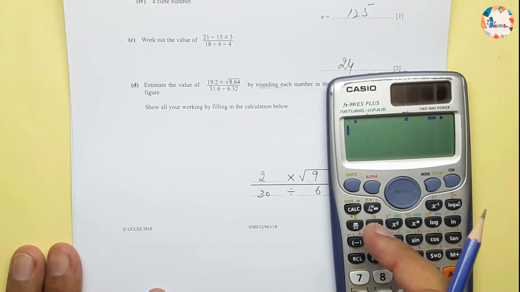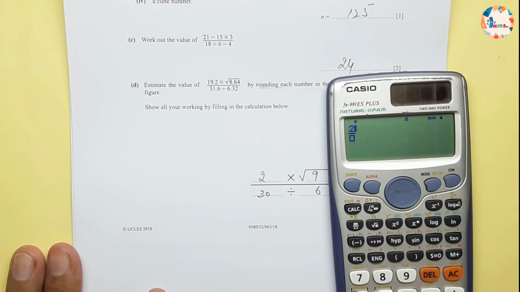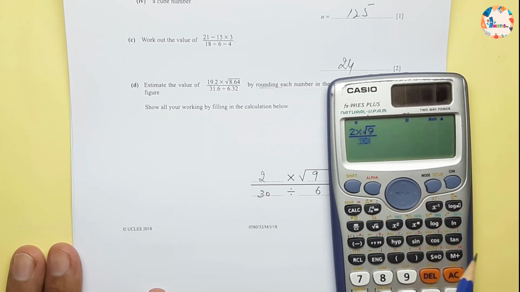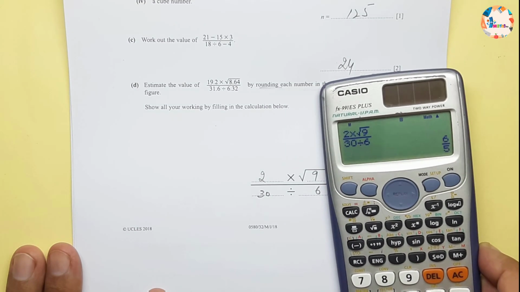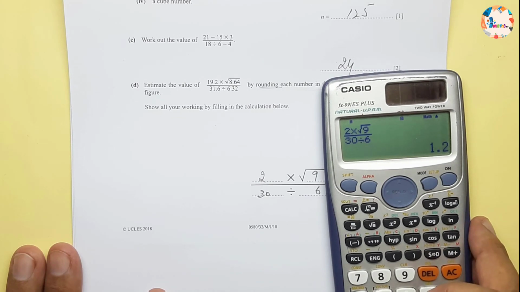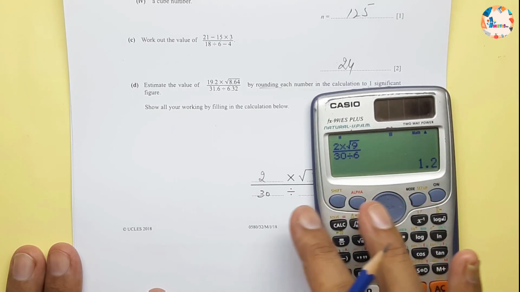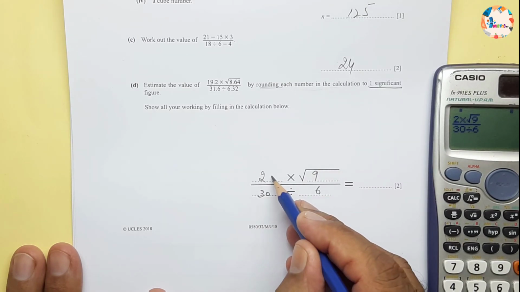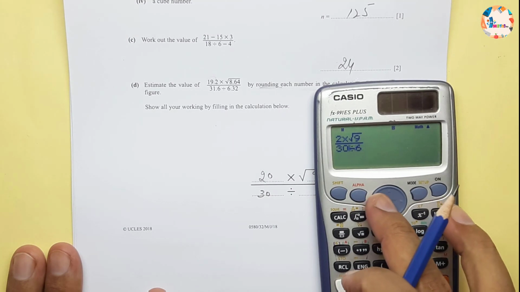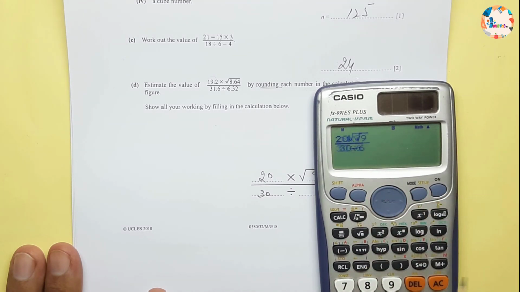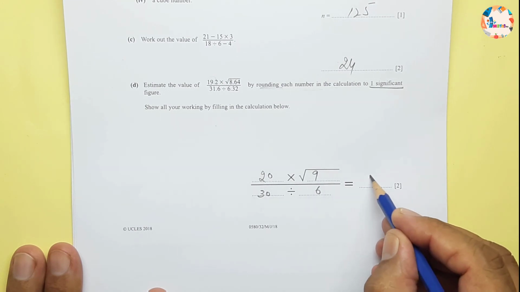So this will be fraction 2 multiplied by root 9 and divided by 30 and division sign 6, so this will be equal to 9 and 30 divided by 6. We missed something, yeah, so this is not 2, this should be 20 because 19 should be 20 here, so over here we have to put 0, so this will be equal to 12, so our answer will be 12.